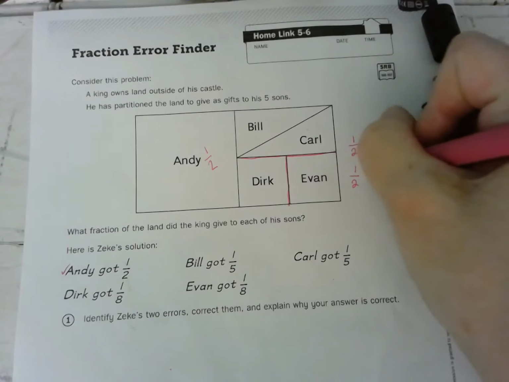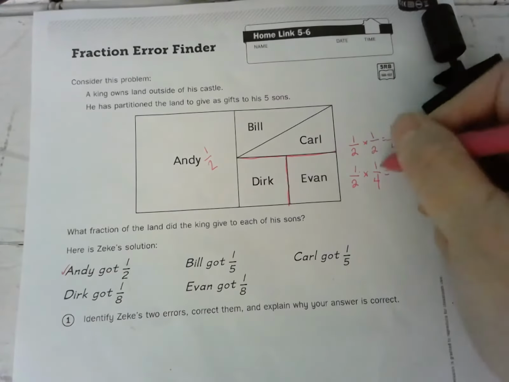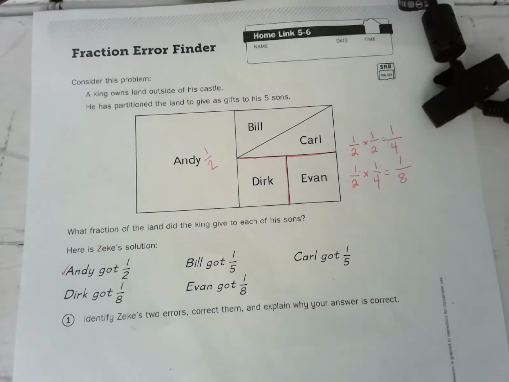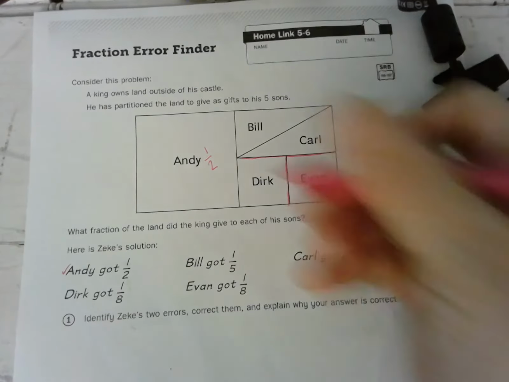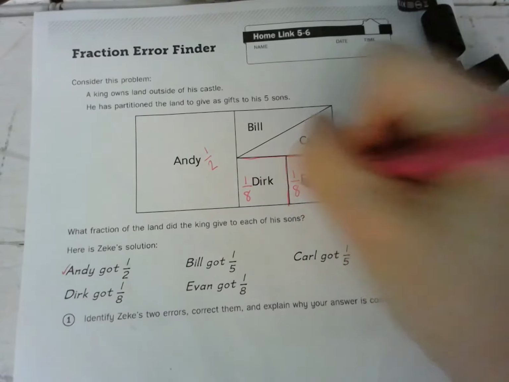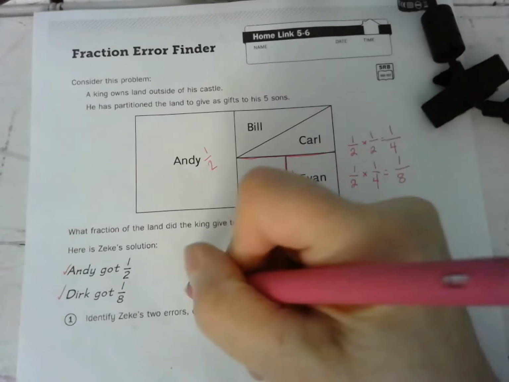So half times 1/4 is means equals. 1 times 1 is 1. 2 times 4 is 8. So that means Dirk has 1/8 and Evan has 1/8. So that's correct and that's correct.